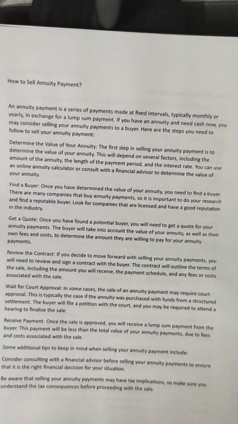Get a quote. Once you have found a potential buyer, you will need to get a quote for your annuity payment. The buyer will take into account the value of your annuity as well as their own fees and costs to determine the amount they are willing to pay for your annuity, as well as the payment schedule and the fees or costs associated with the sale.